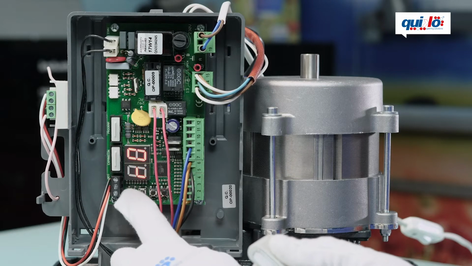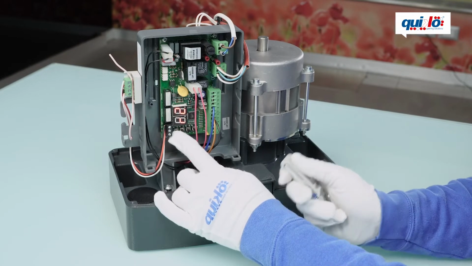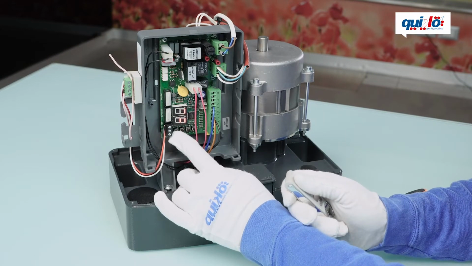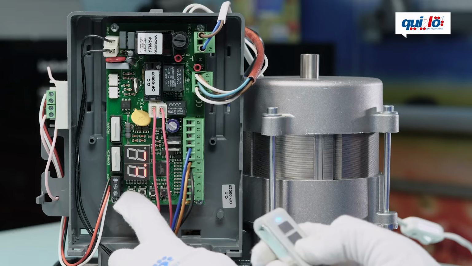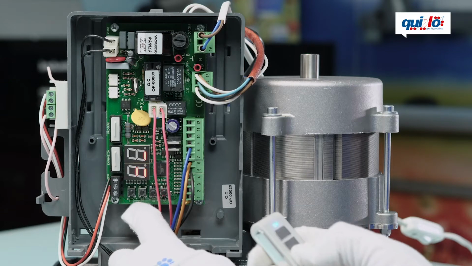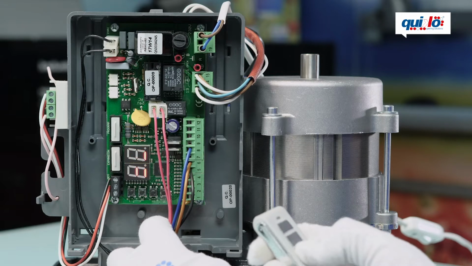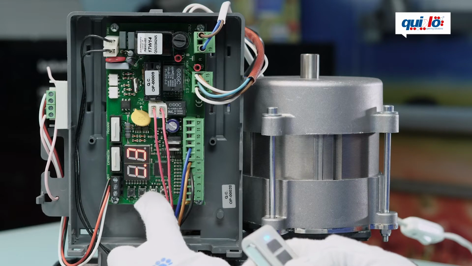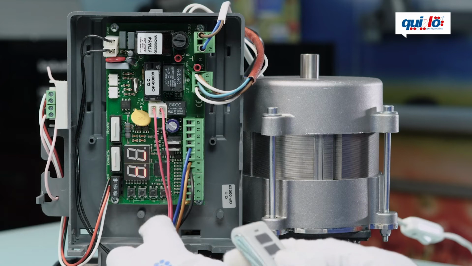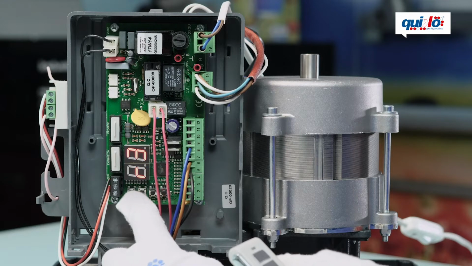We can have other functions on the receiver. For example, R2 if you want to save stop button. For example, we want to program button number 3 of the remote to make stop function on the system. So we press button number 3, we press the C button on the control board, and the stop push button will be stored.